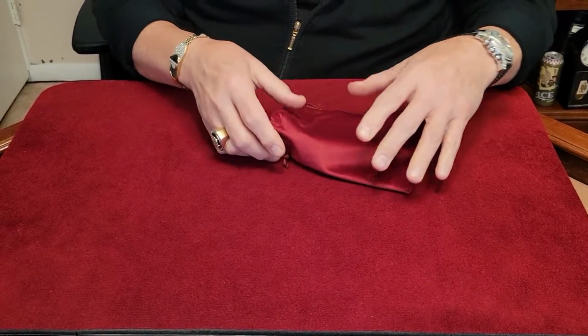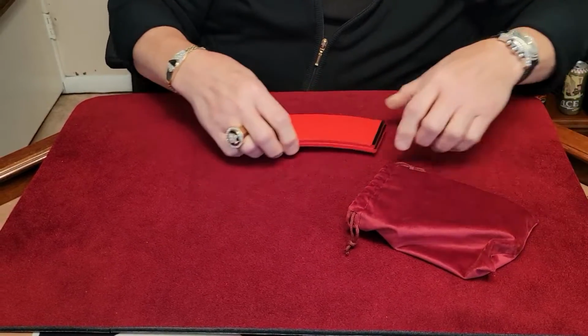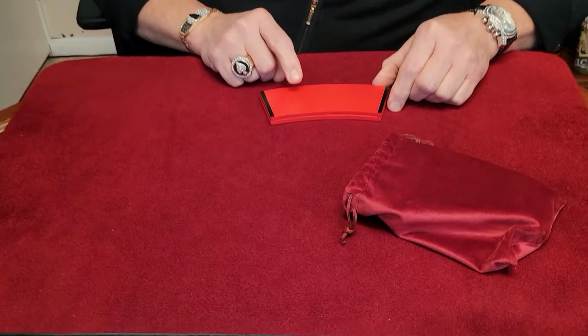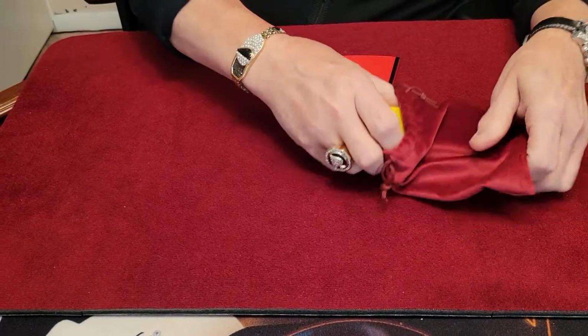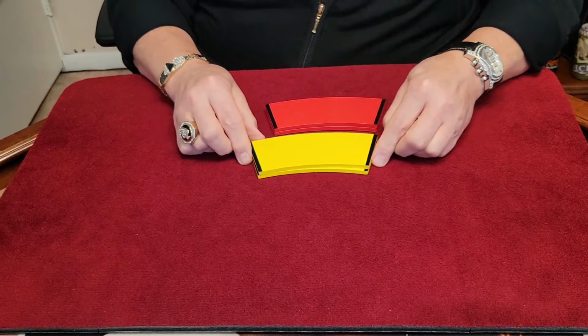There's something that they use that's called a standard form. This is a standard arch. This is a small one. That's the small arch. And this one is the long one. This is the short one, and this is the long one.